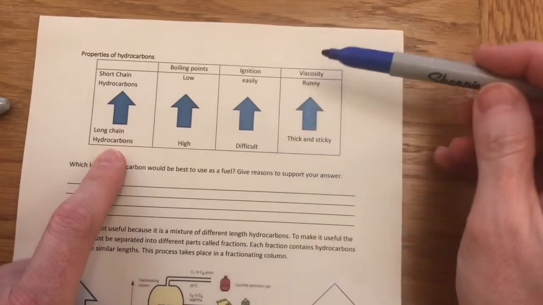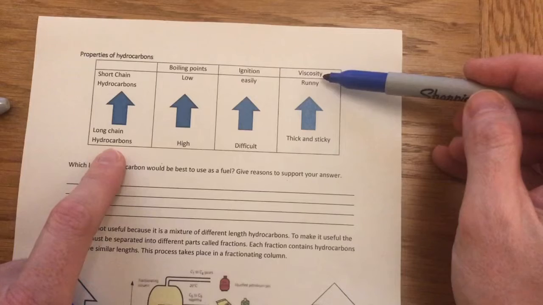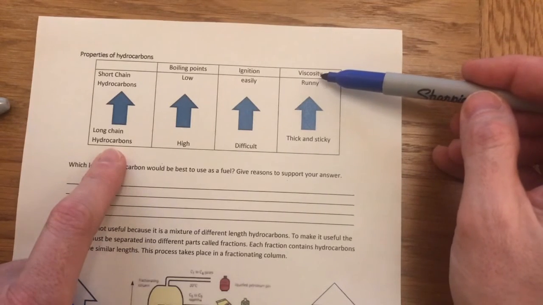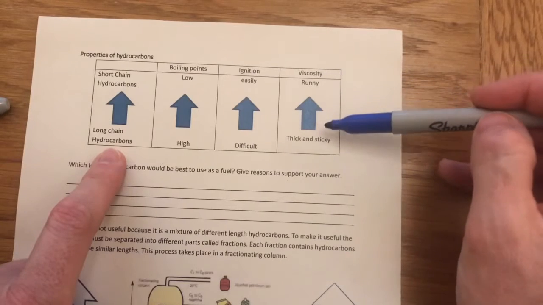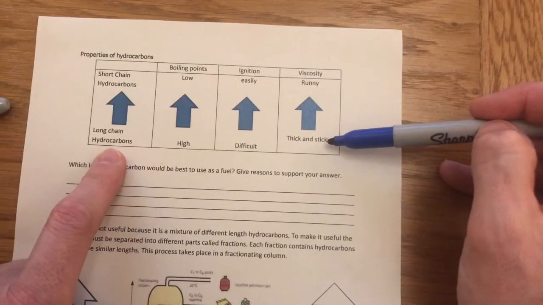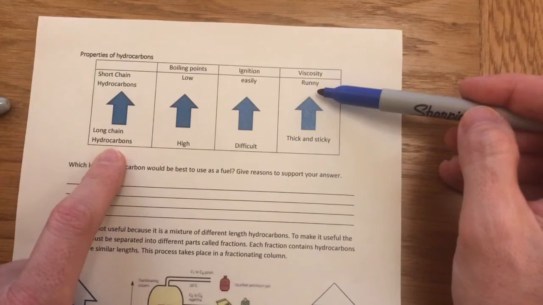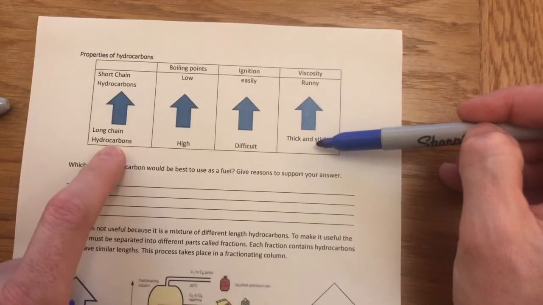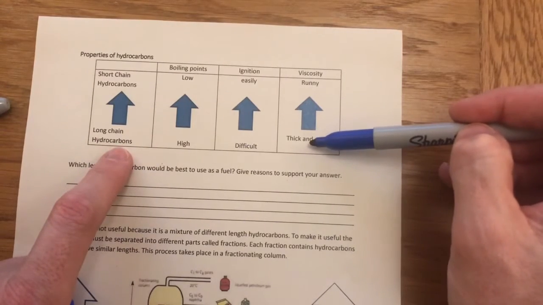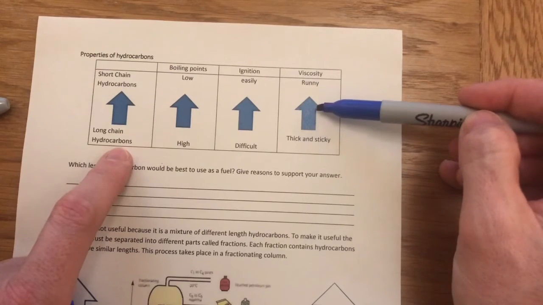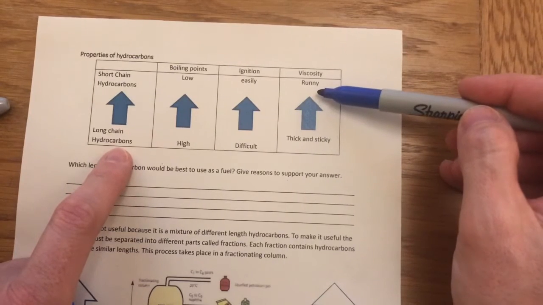And the final one here is viscosity. Remember, before we talk about this one, viscosity is a measure of the thickness of a liquid. So if you have something that has a high viscosity, so it's very thick and very sticky, that's going to be like honey. And something that's going to have a low viscosity is going to be quite runny, like water. And you can see here that when you have long hydrocarbons, they are very thick and sticky, and as the hydrocarbons become shorter, then they become runnier.